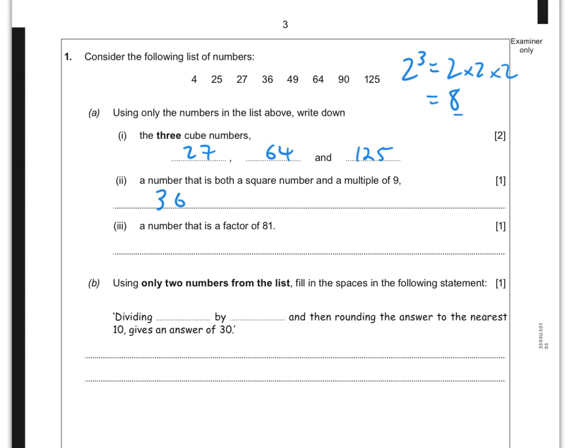And a number that is a factor of 81, meaning that it'll divide into 81 exactly with no remainders. So you just got to try a couple of these, and the one which you would end up using is 27, because 27 times 3 would give you 81.